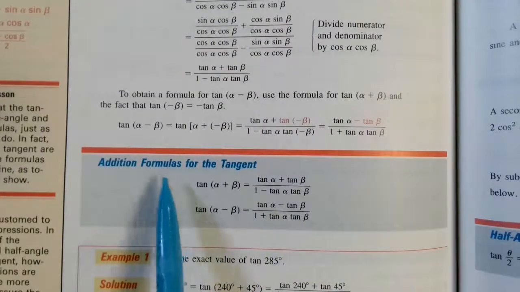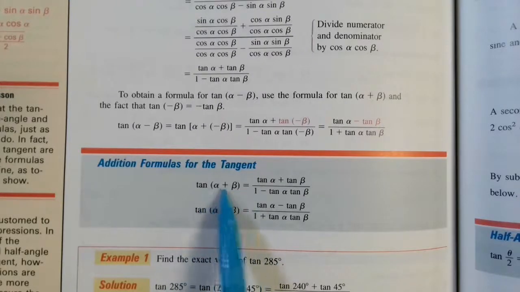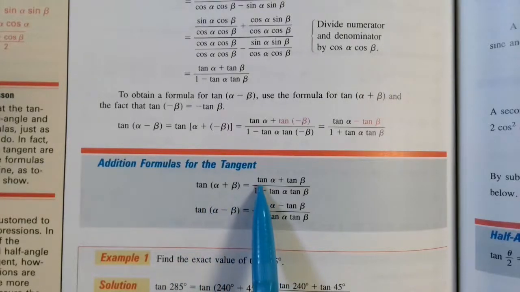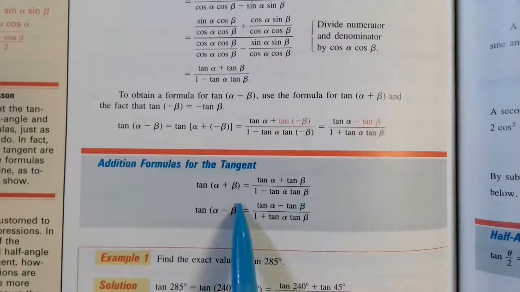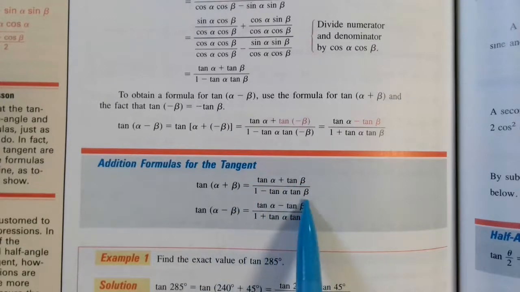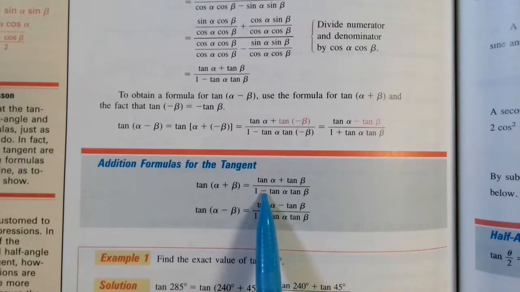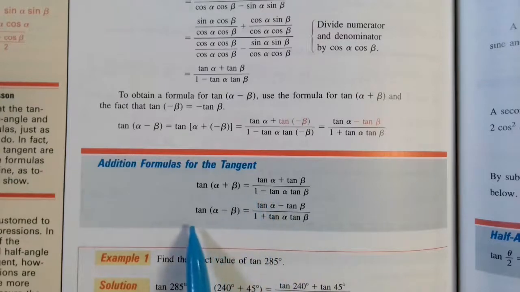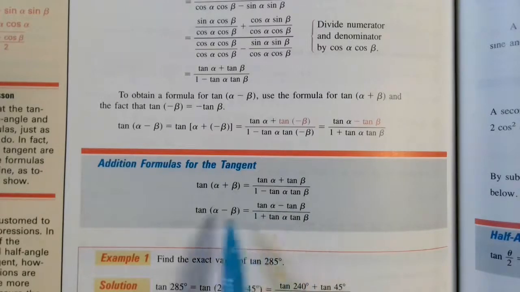The addition formula for the tangent says if you have two things added up, then you do the tangent of the first one plus the tangent of the second one over 1 minus the tangents multiplied. So notice, plus, plus, minus. Now tangent of A minus B: tangent of A minus tangent of B over 1 plus the tangents times each other. So the plus is the plus, the minus is the minus, and the bottom is switched.